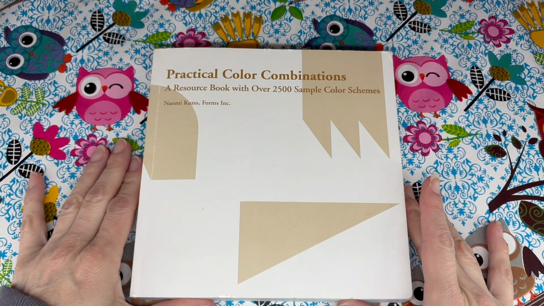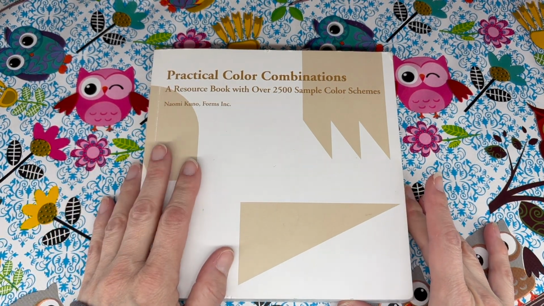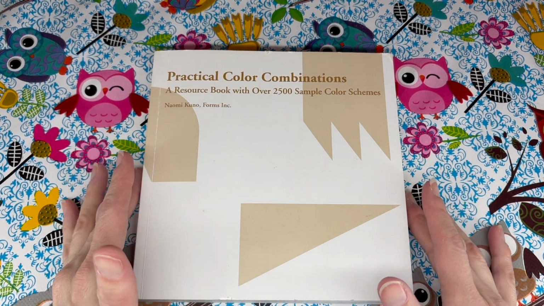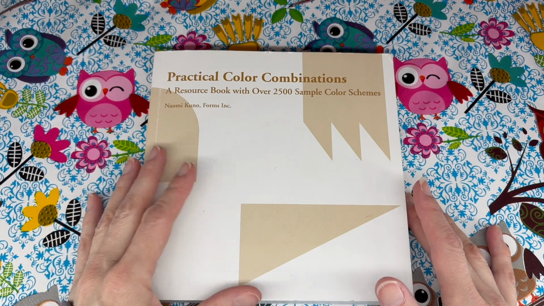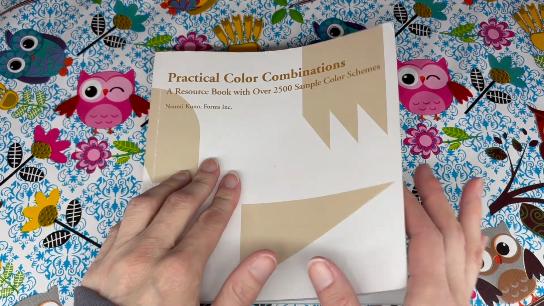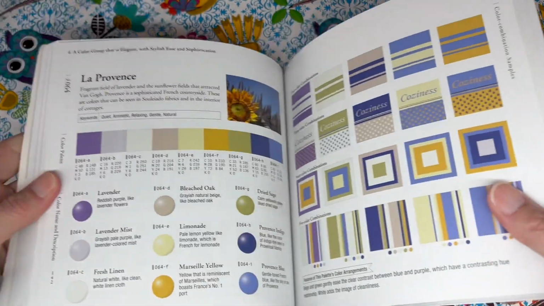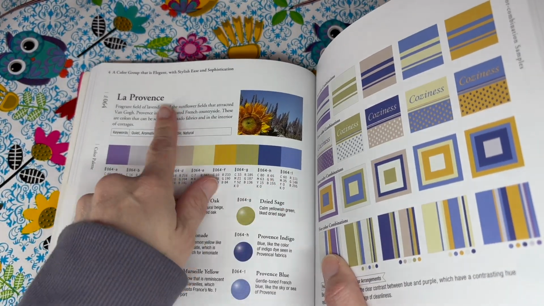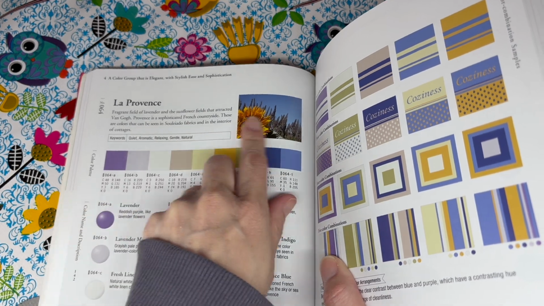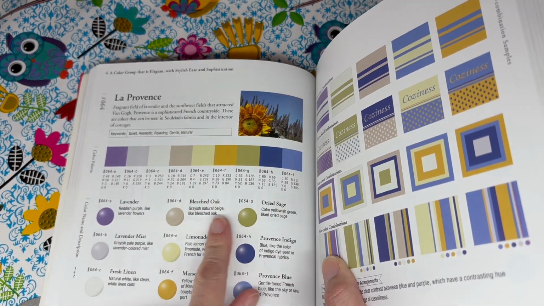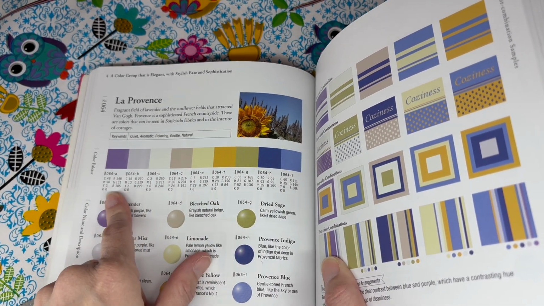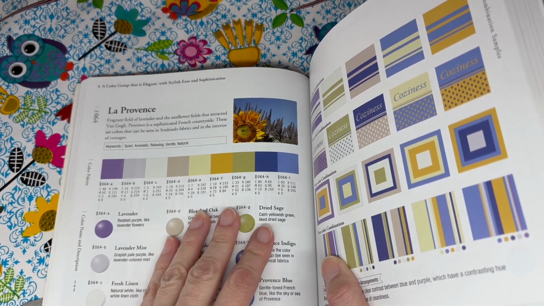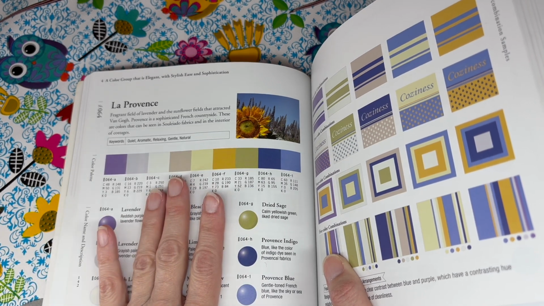The last resource that I use is Practical Color Combinations by Naomi Kuno, and this book has, similar to the Traditional Colors of Japan and the Modern Colors of Japan, color palettes to choose from. So again, you have the palette, you have some information and a picture to go with it, and then you have the RGB and the CMYK codes here.